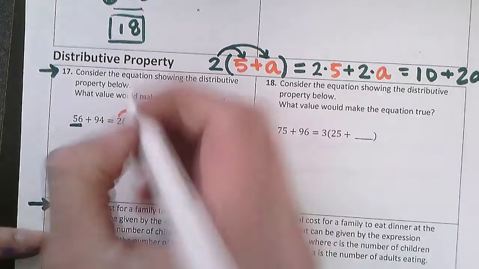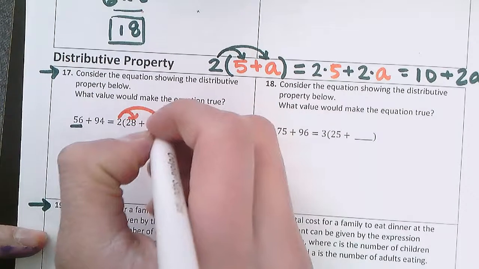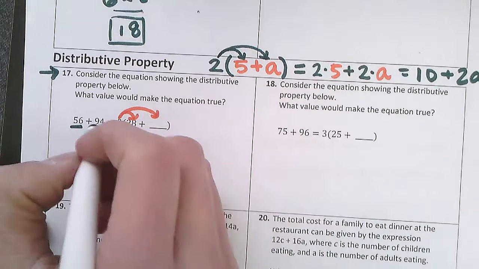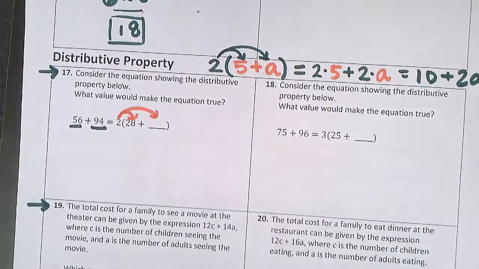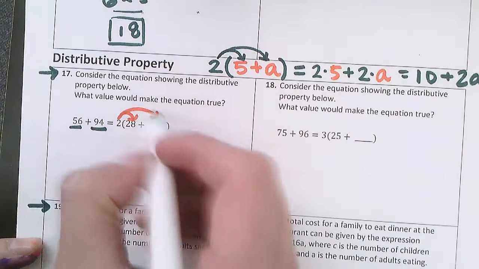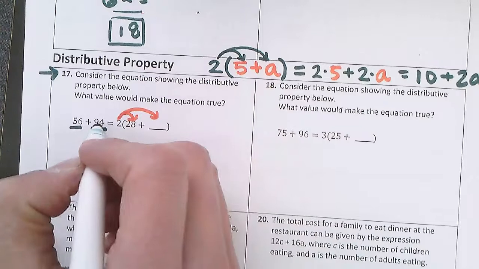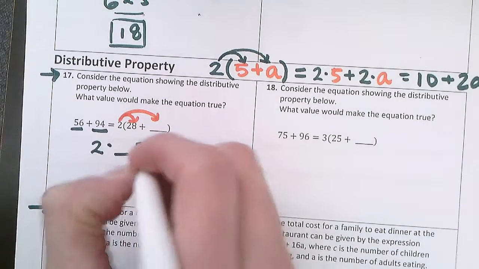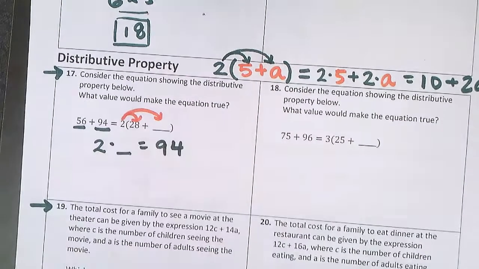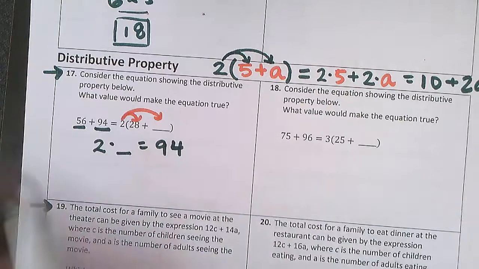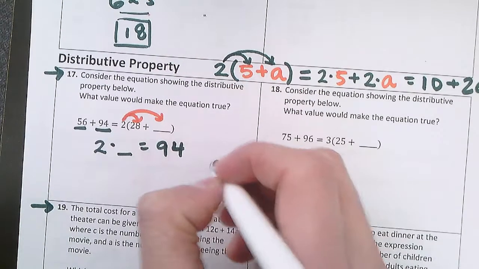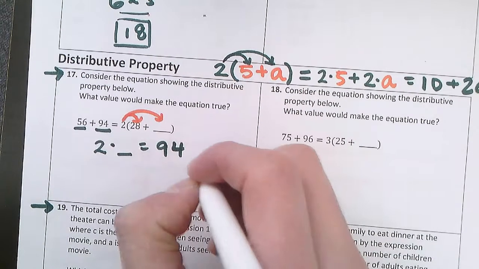And then 2 times whatever this second number should be gives this number. So I know that 2 times whatever is here has to be equal to 94, right? So I'm thinking about 2 times what number is equal to 94. One way I can figure this out is dividing 94 by 2. So I'm going to do that right here. 94 divided by 2.